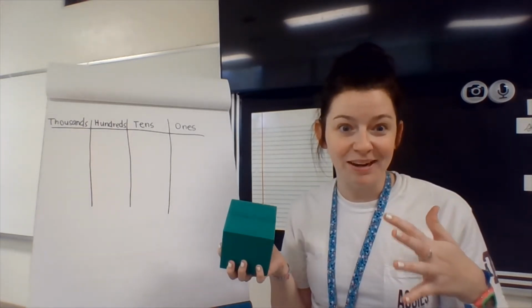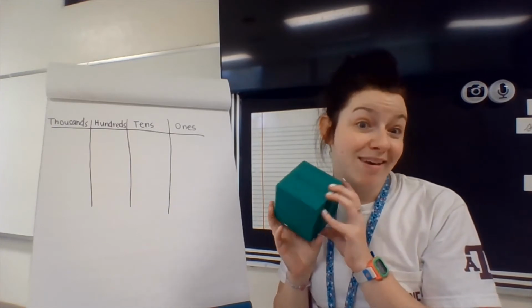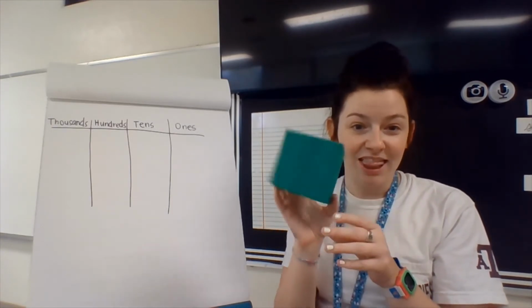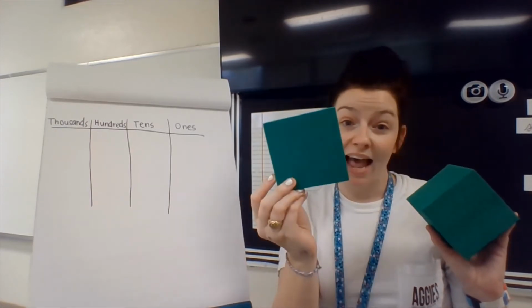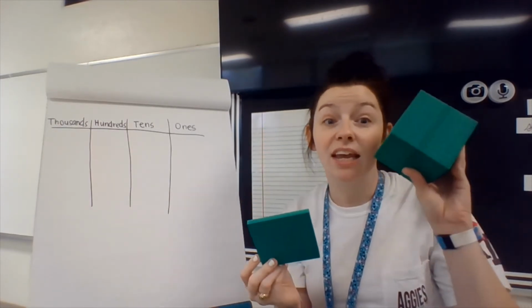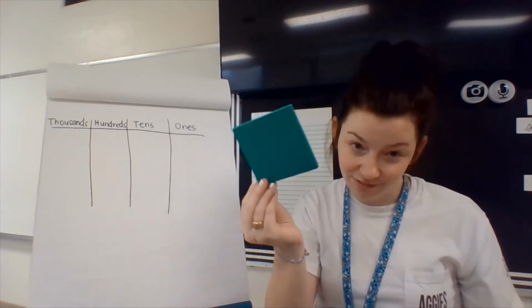Now, the biggest value we go to in second grade is thousands. We go to the thousands place. And thousands are really big numbers. And even though you'll learn bigger numbers later, thousands are pretty big. Now, if you look at this, this is a cube. So it's no longer flat like a flat. It's a cube. And it's made up of 10 flats.